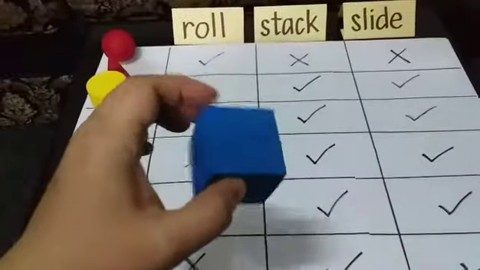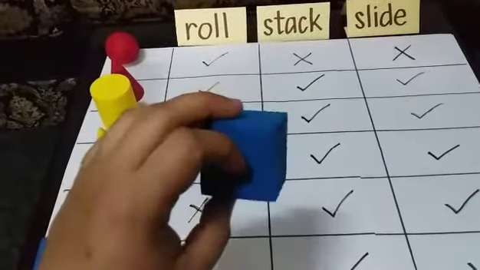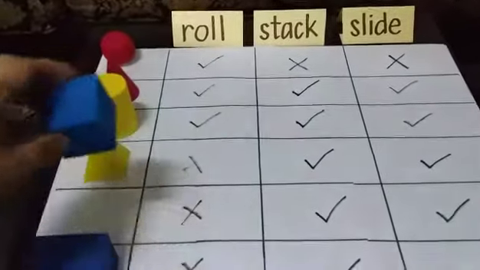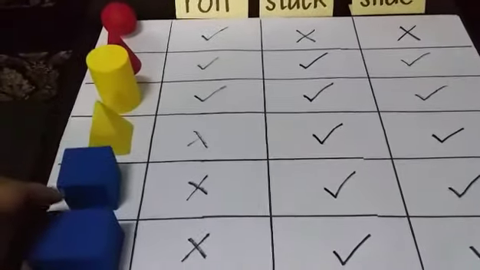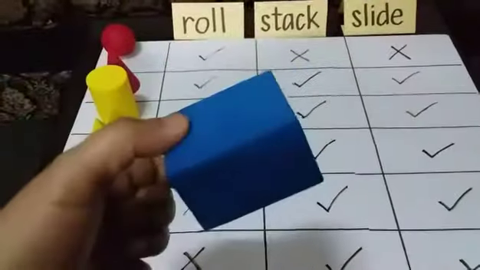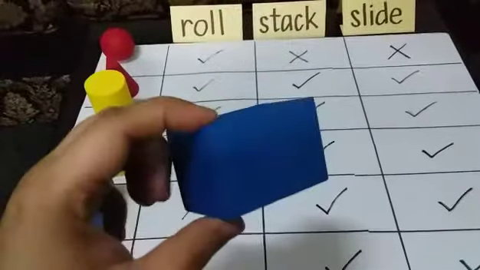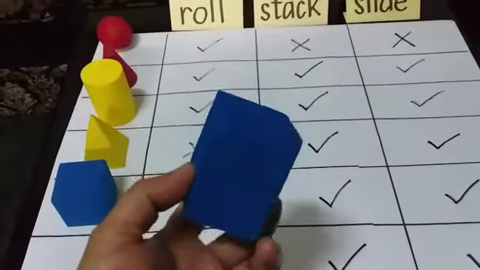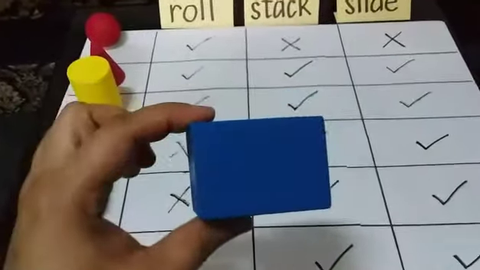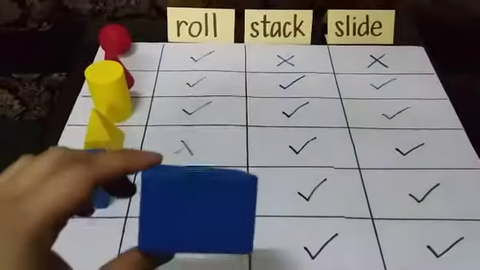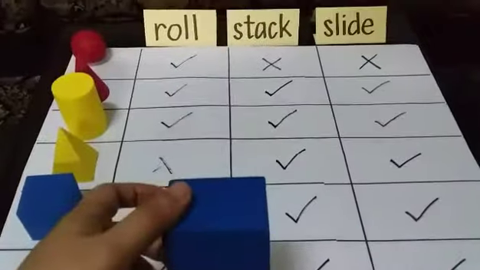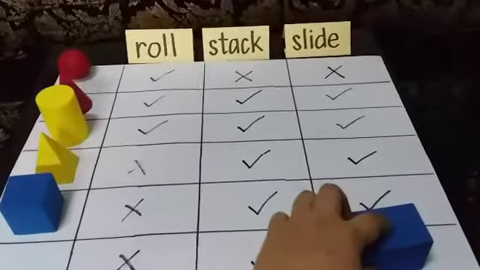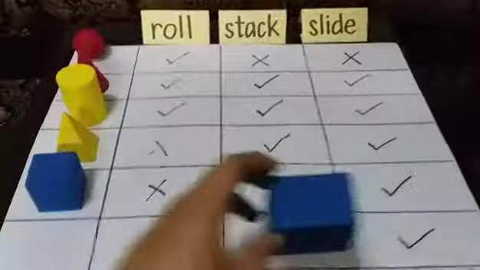Because all the sides of this cube are flat. Same with this rectangular prism. All the sides of the rectangular prism are flat. That is why it couldn't roll, but it could stack and it could slide. Okay?